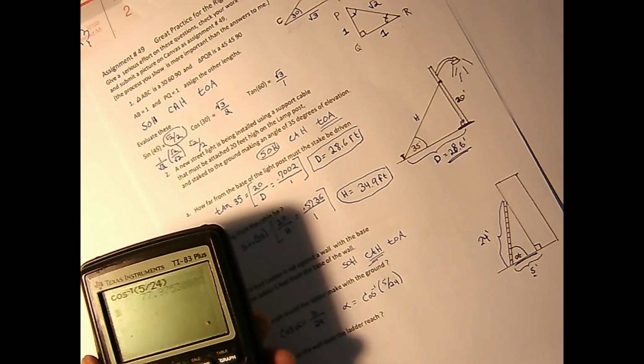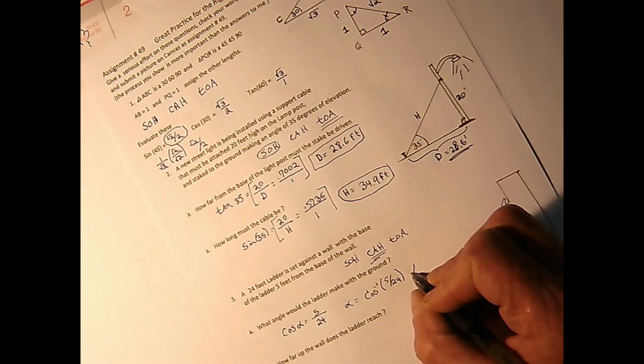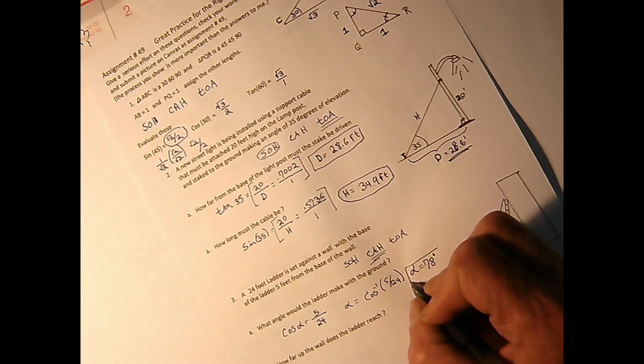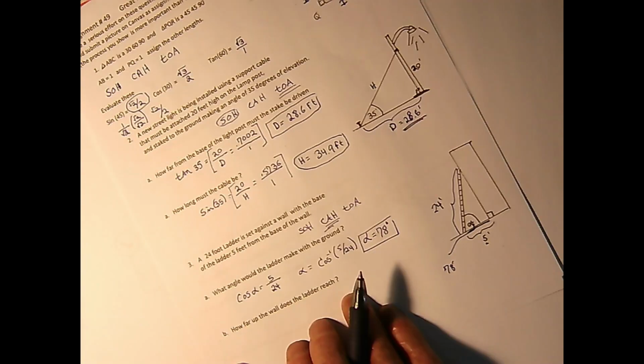And now I'd say that that angle must have been pretty close to 78 degrees. If I round things to the nearest tenth, I'd have to call that 78. So now we know that angle. How far up the wall does the ladder reach? There's another place where we could have used the Pythagorean theorem, but let's hit it with trigonometry first and maybe check it with the Pythagorean theorem.